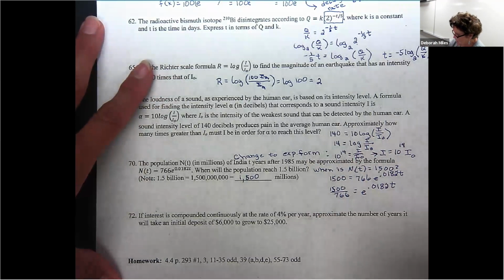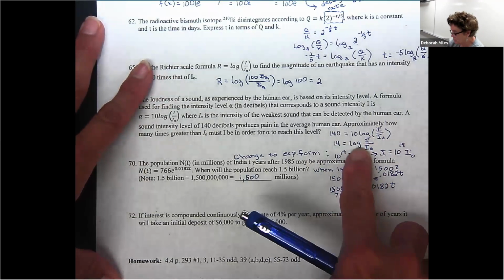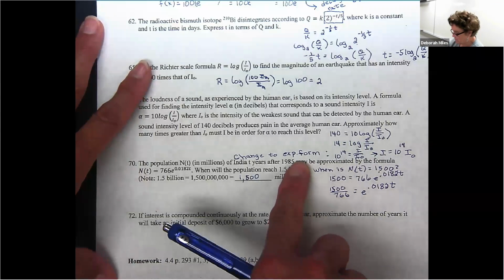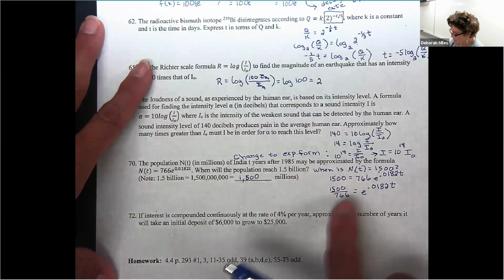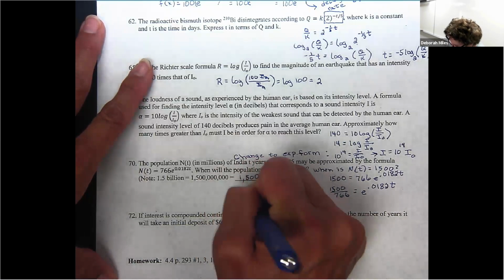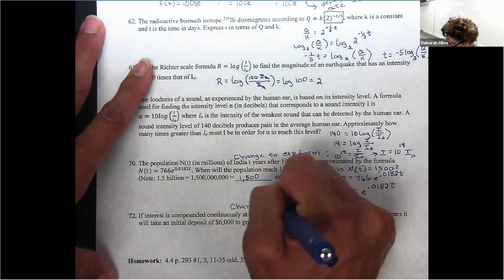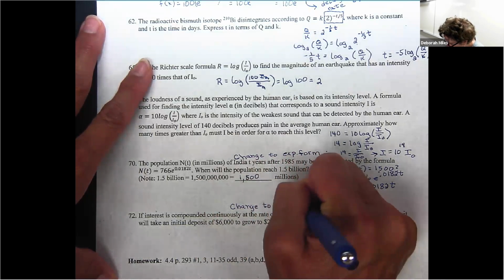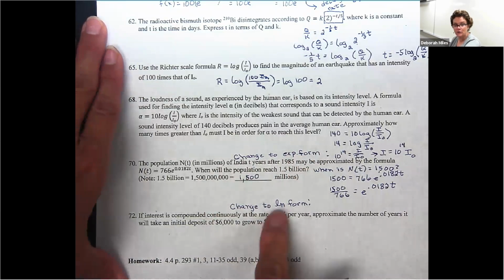And then to solve this logarithmic equation, we changed it to exponential form. To solve this exponential equation, we could change it to logarithmic form. And since it's base E, we'll say natural log form.